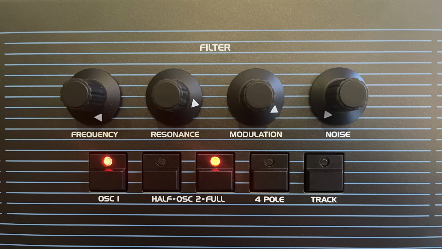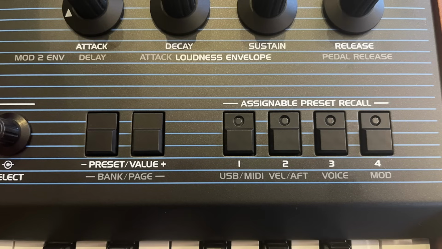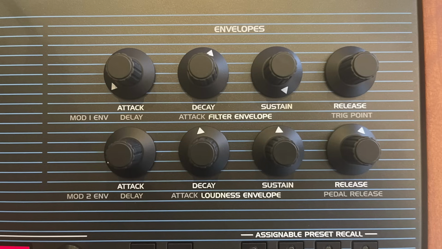It has resonant low-pass filters per voice with a 2-pole or 4-pole mode. Key tracking can be applied to the filters as well. By default, the resonance won't go up to self-resonance, but you can increase it with parameters in the Atrophy settings. Then there's 2 ADSR envelopes, one for the filter and one for the amp.